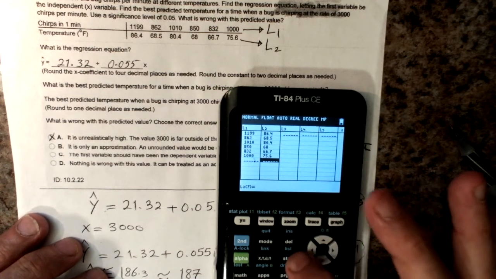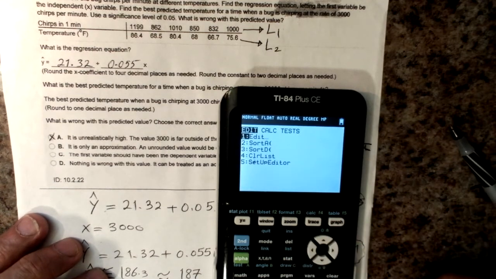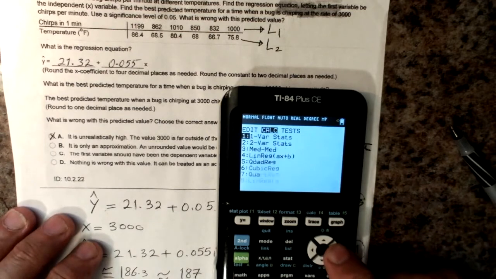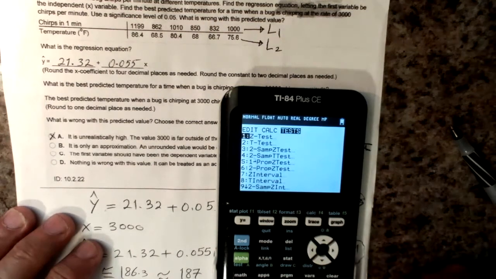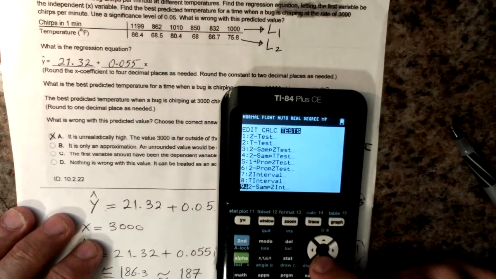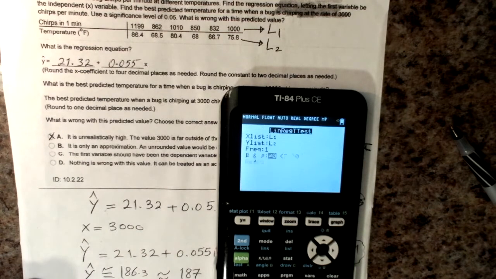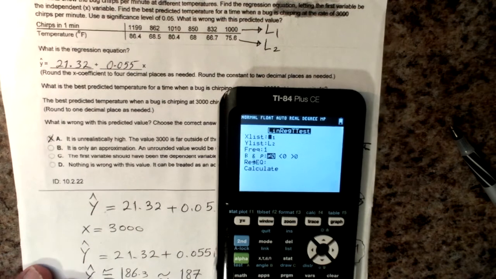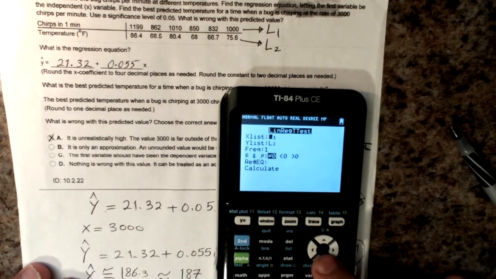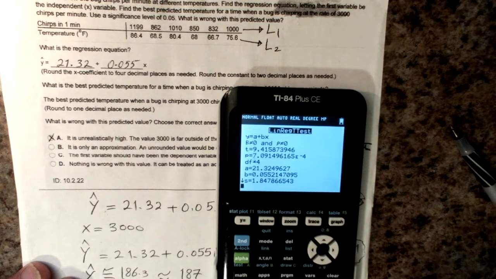Okay, STAT. I want to find the R value. Let's go to TESTS and all the way down to F, and enter. Do you have your lists in L1 and L2? Yes. You don't have to do anything here. Go all the way to calculate.